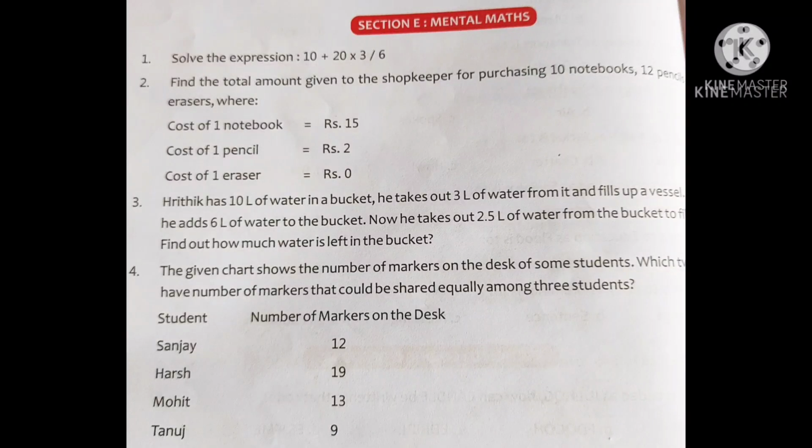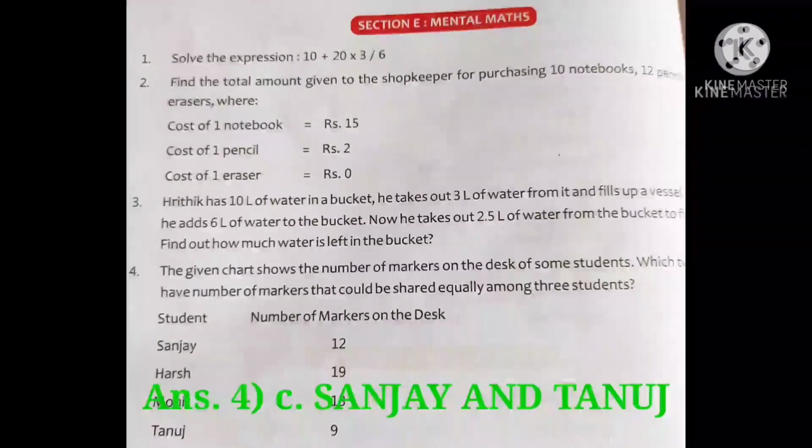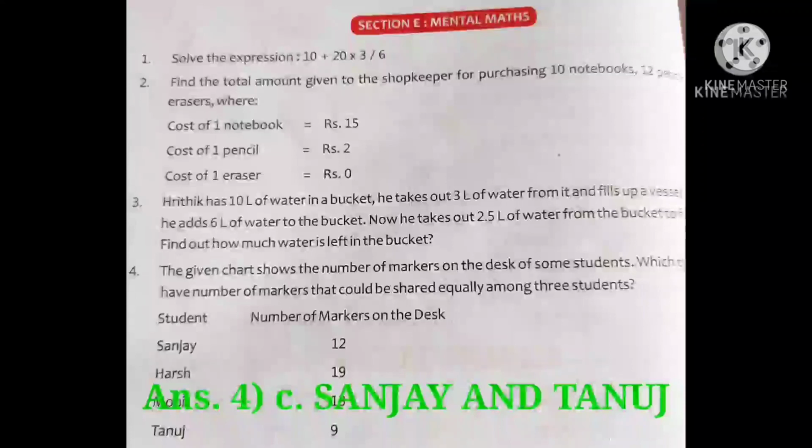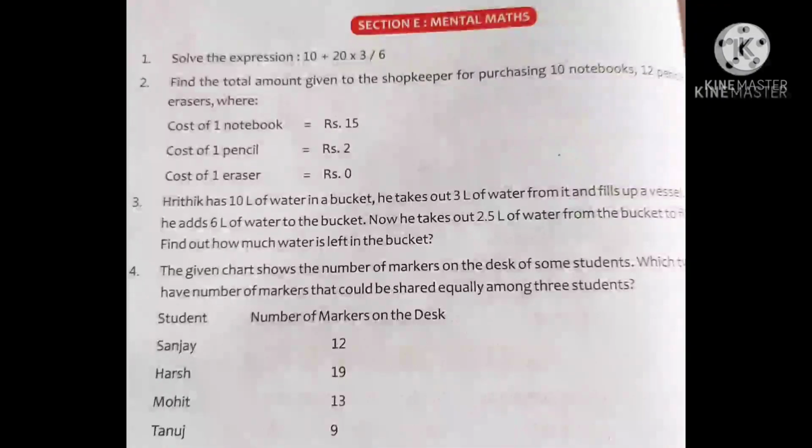So Sanjay and Tanuj has got the markers which can be divided equally among 3 students. So our correct answer is option C, Sanjay and Tanuj.